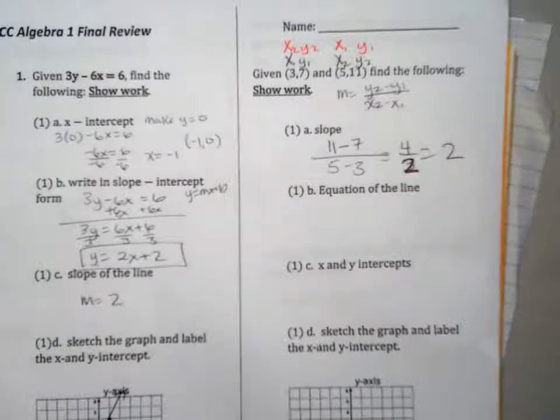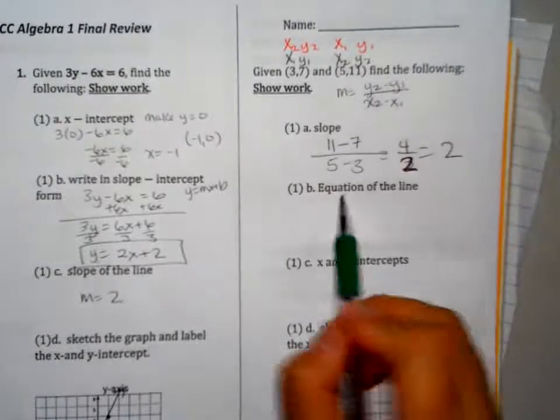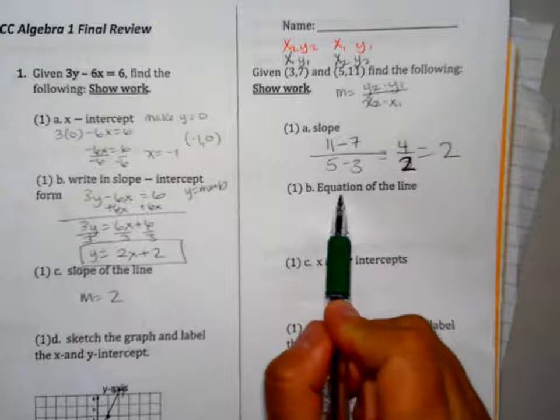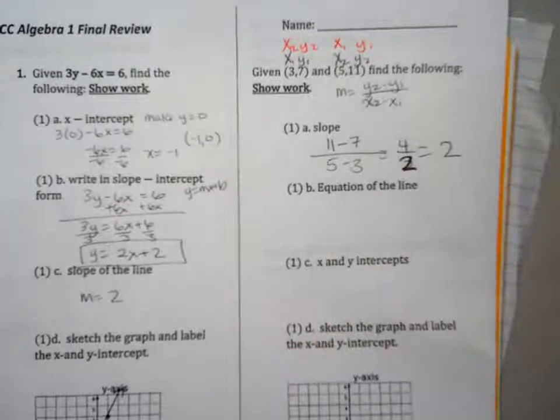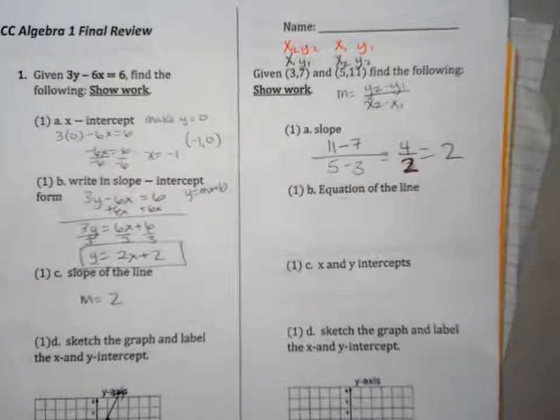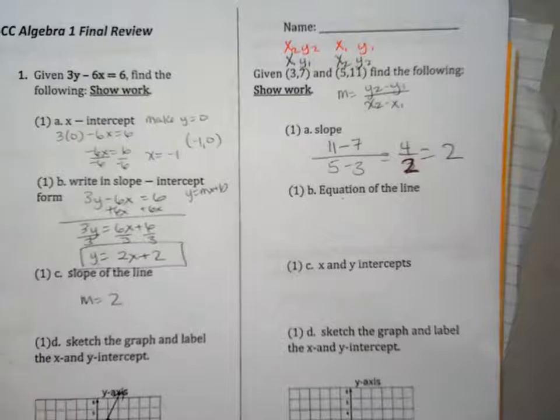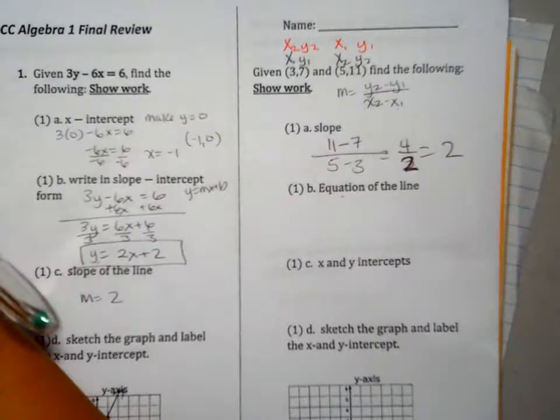All right. Next, it wants the equation of the line. There are two ways for you to find the equation of the line. The first way is by using point slope. The other way is by using slope intercept. I'm going to show you both ways because I don't know which way your teacher taught you to do it, and I don't know which way you like better.